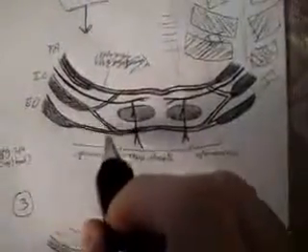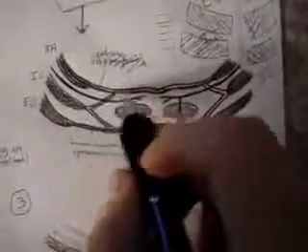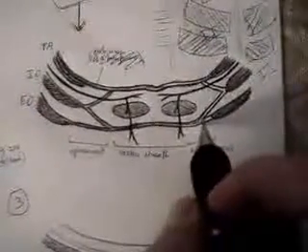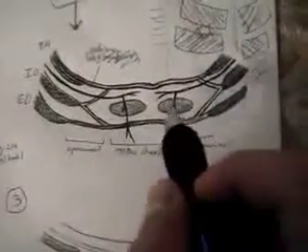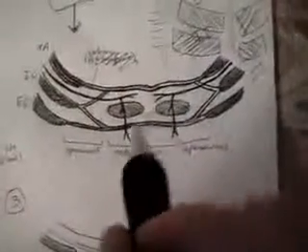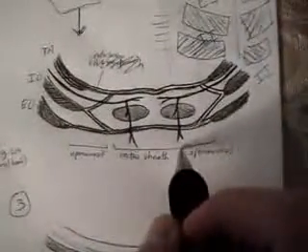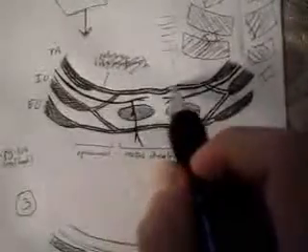The internal oblique, which is actually the thickest of the three, comes out and it splits. So it contributes to both posterior rectus sheath and anterior rectus sheath. Now the entire structure here, this membrane, is not called the rectus sheath. Only the portion that covers the rectus abdominis muscle is called the rectus sheath. So only this area here is the rectus sheath.